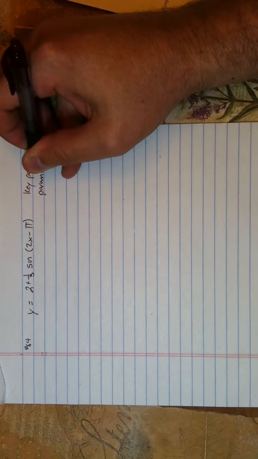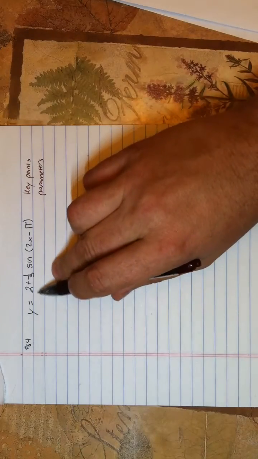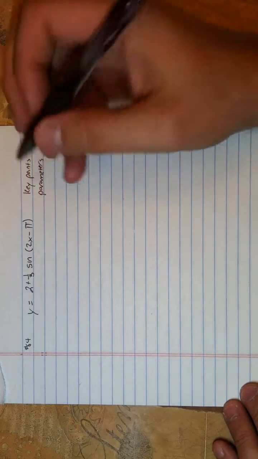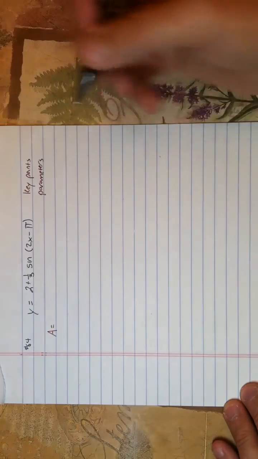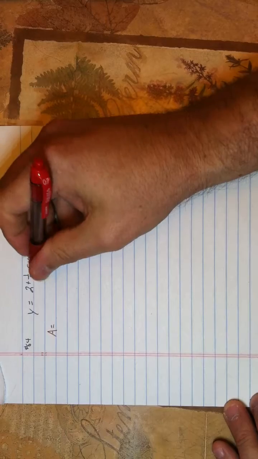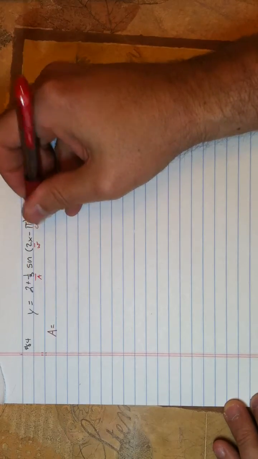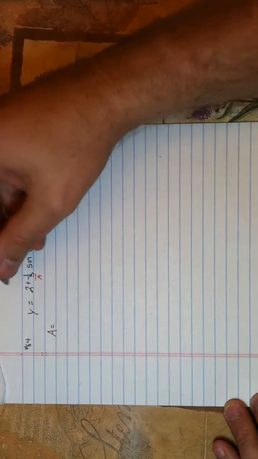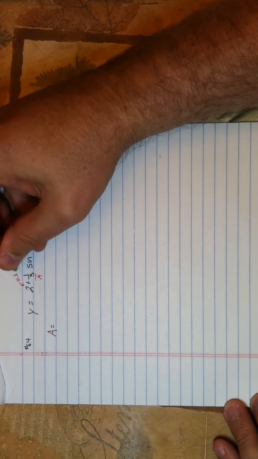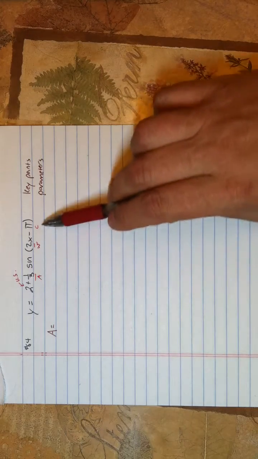And I keep using this word parameters. Parameters means we have certain numbers that control certain aspects of the graph. So for example, one of our parameters is A, the amplitude. Now for a review of what in this function are A, the amplitude, omega, the frequency, C, which we use to find phi, and the vertical shift, look back at number 54, and it will remind you what all these things do.